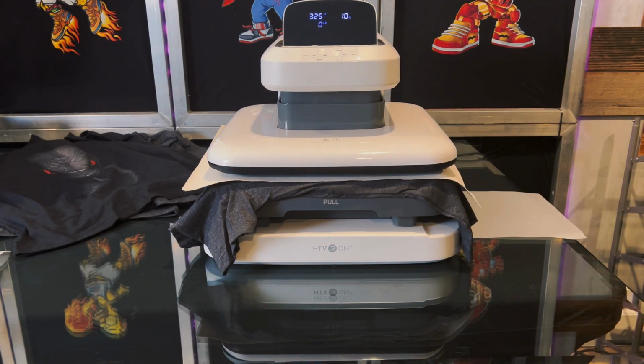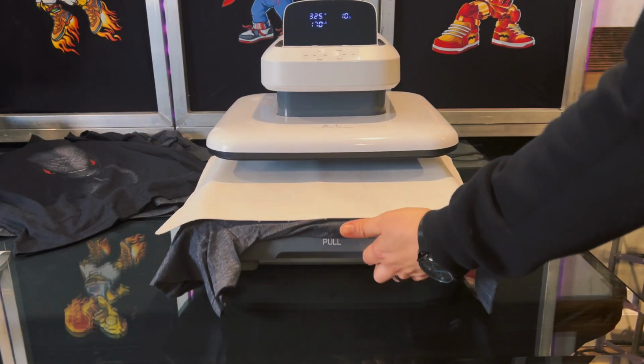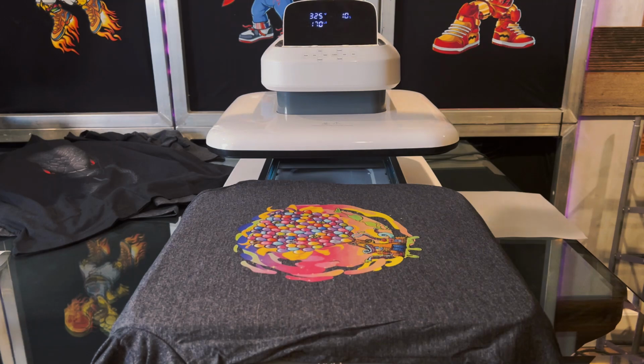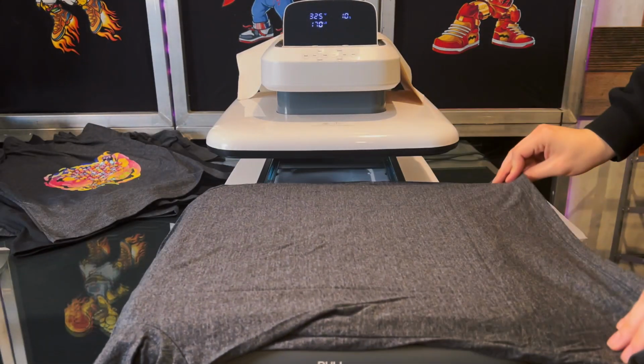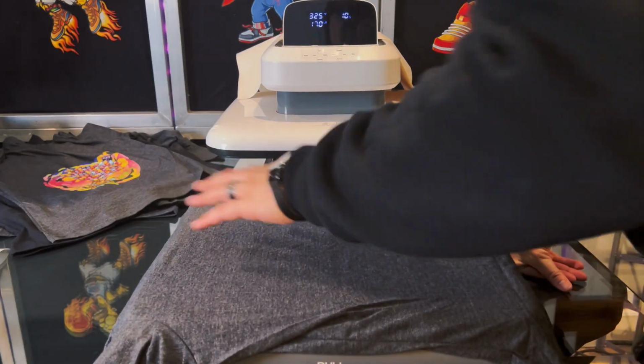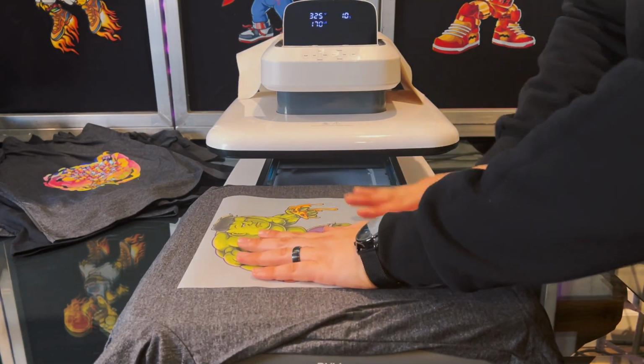Let's get a second press on there. If Kittl's the new wave of making gang sheets now. So this one's not that bad on the wrinkling state, so I'm just gonna put this bad boy on here as well.